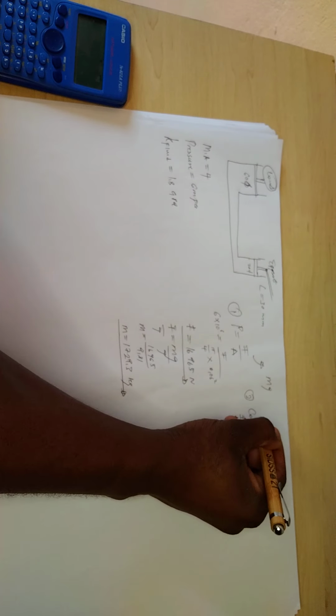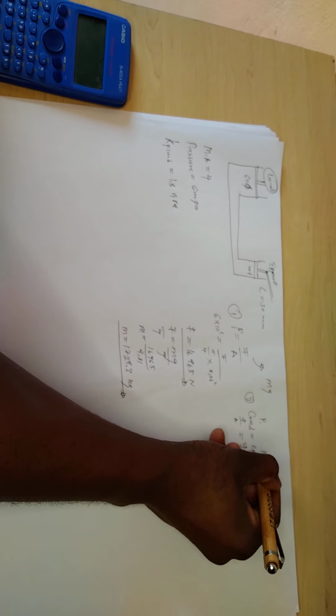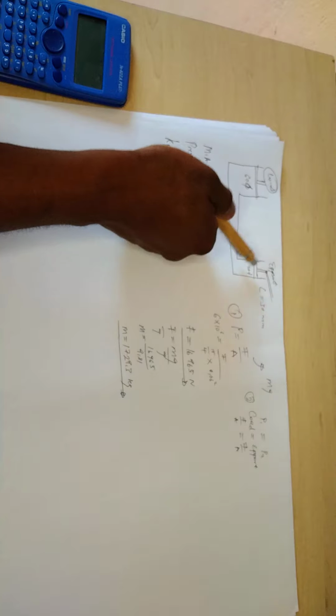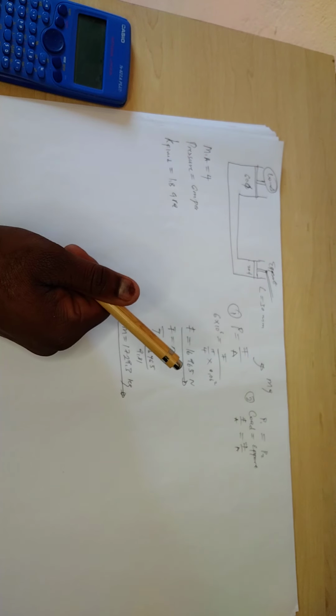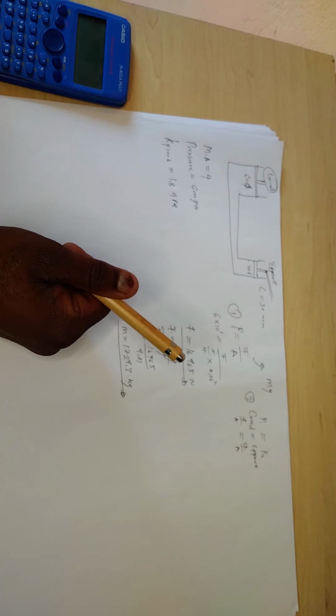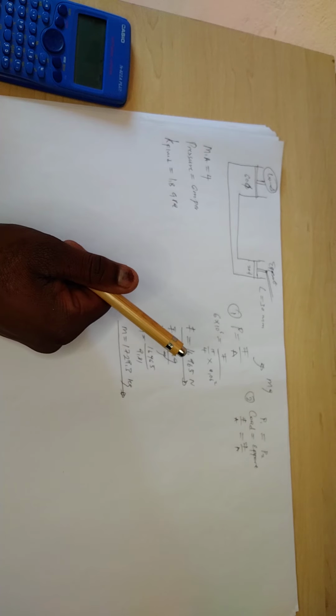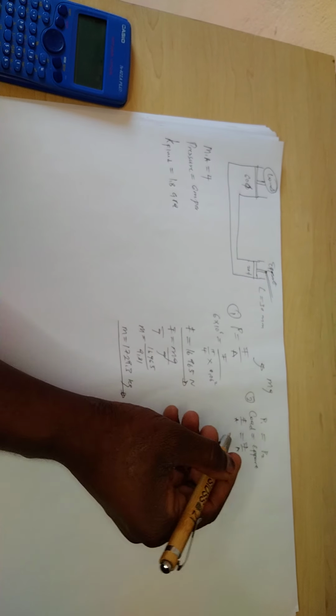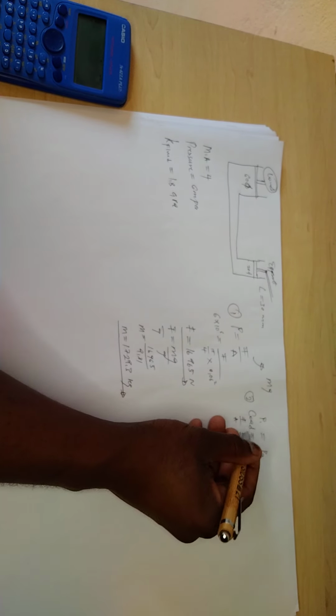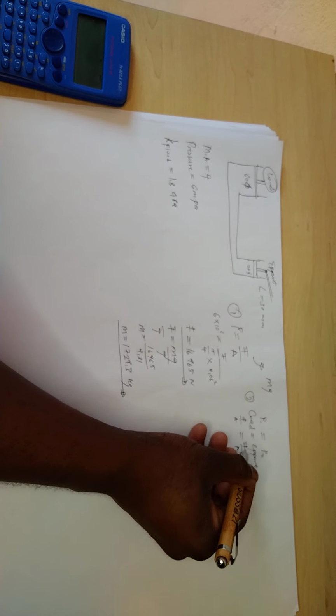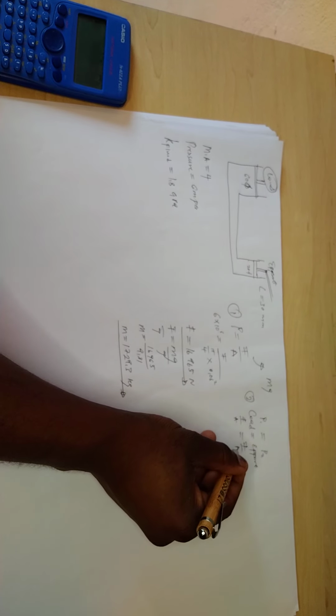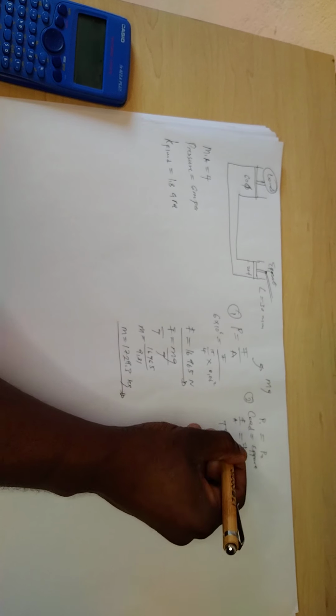Because load and effort, they are pressure. It's pressure 1 and pressure 2. Remember we said this, the pressure here will be the same as the pressure here. So how are we going to derive this? It means we need the force of what? Effort. So I can name it Fe. It means force of effort, we need this force. So we're gonna multiply this with what? With this.